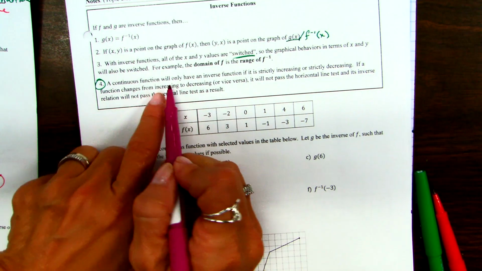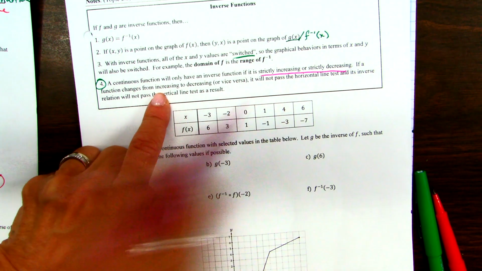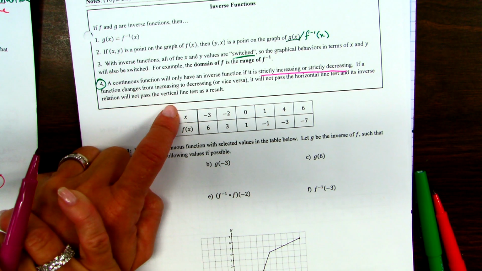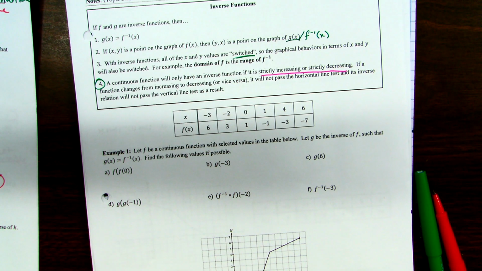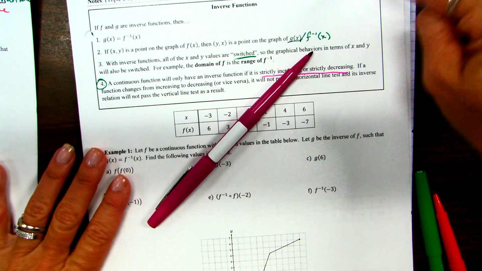A continuous function will only have an inverse function if it is strictly increasing or strictly decreasing. If a function changes from increasing to decreasing or vice versa, it will not have an inverse. Okay, let's just say that. It will not have an inverse function. It's not invertible. So what is that talking about? So let's talk about a line, for example. A line with a positive slope, that is strictly increasing.